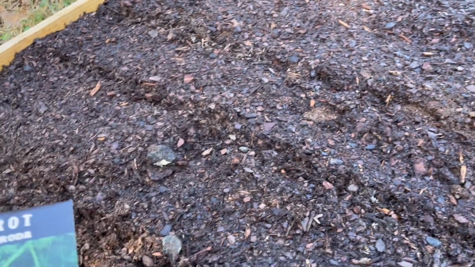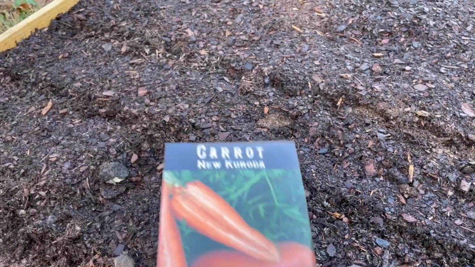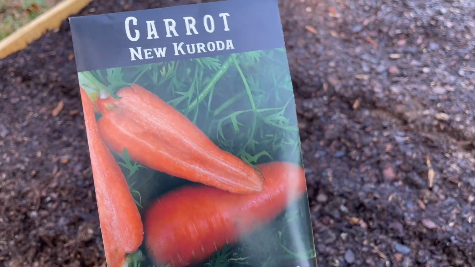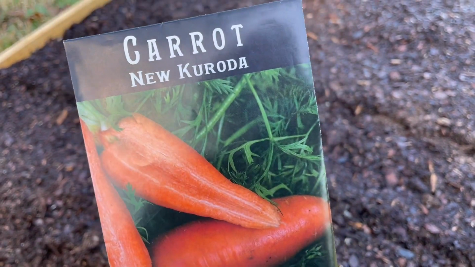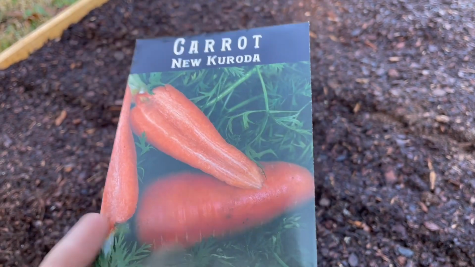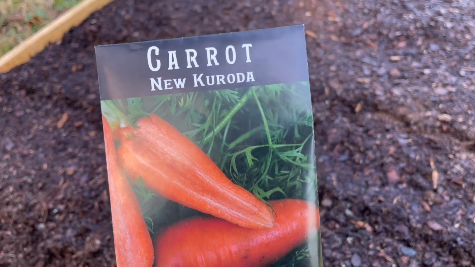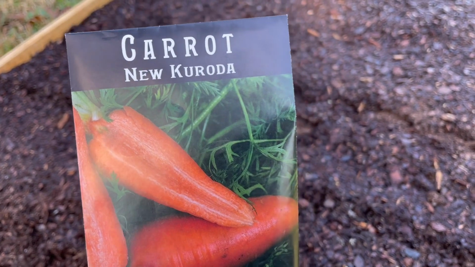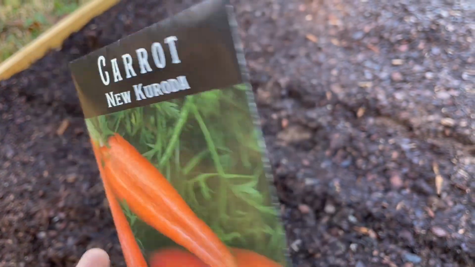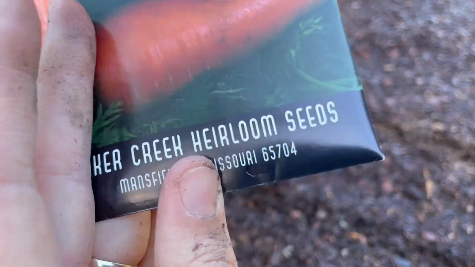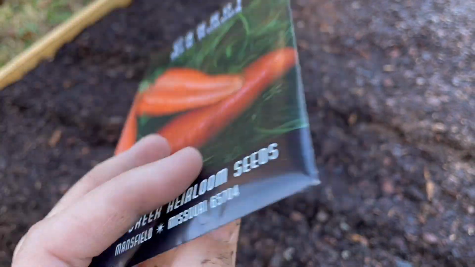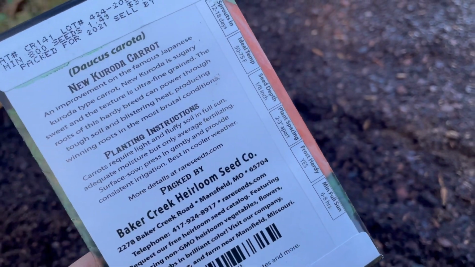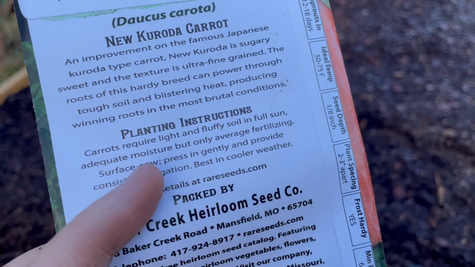So now that you have figured out your gardening method, your zone, all that kind of stuff, and what you're going to plant, then you're going to plant your seeds. The seed packets that you get give you a lot of information on how to plant. I am going to be planting these today just as an example. This is a new carrot variety for me. I do like to grow carrots, but I have never done this one, and I'm excited to see how they do. These are from Baker Creek, and I will link that website down below. I've used them for years and years.